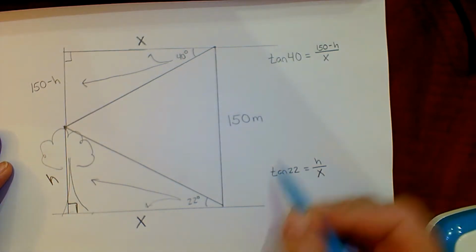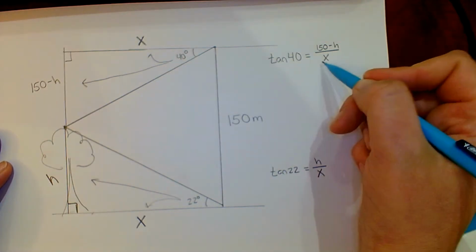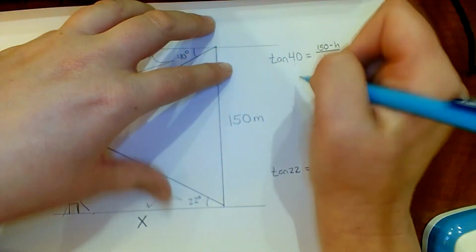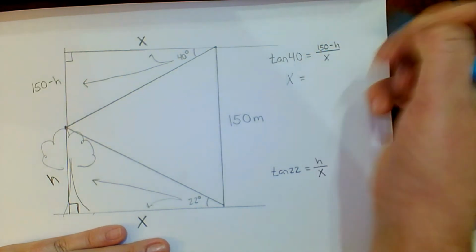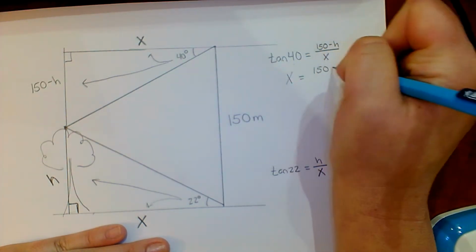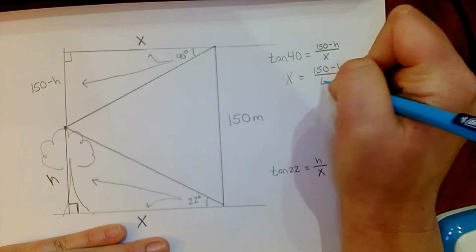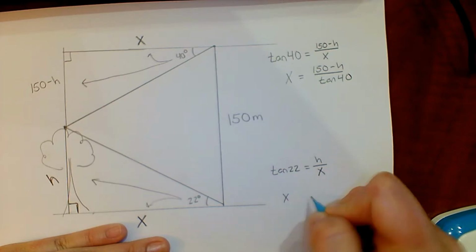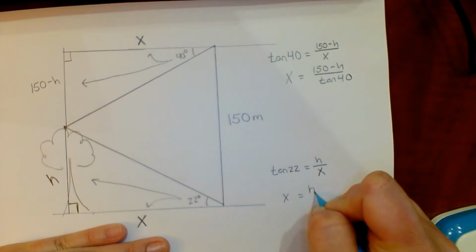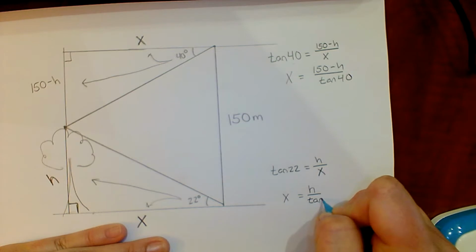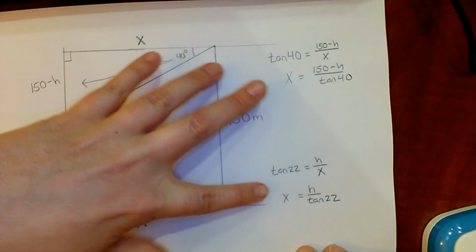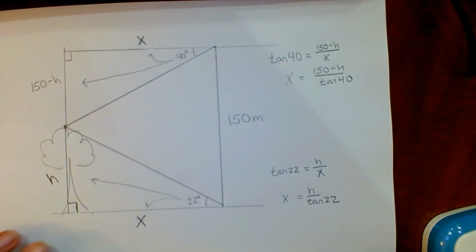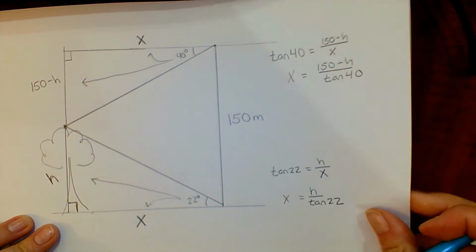What I want to do is solve each of these for X and then set them equal to each other. So I'll go ahead and do that up here. If we multiply both sides by X and divide by tangent, you get X equals 150 minus H over tangent 40. And here we get X equals H over tangent 22. Now we can set both of these equations equal to each other and solve for H, which is a little tricky. I'm going to get a new piece of paper to show you how to do that.